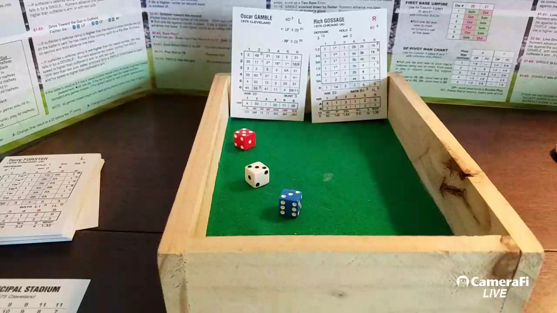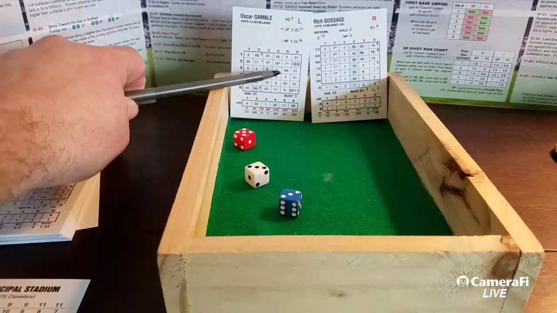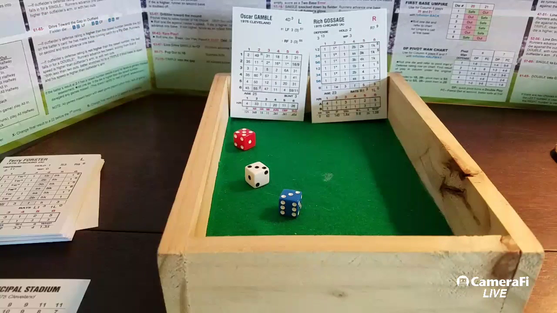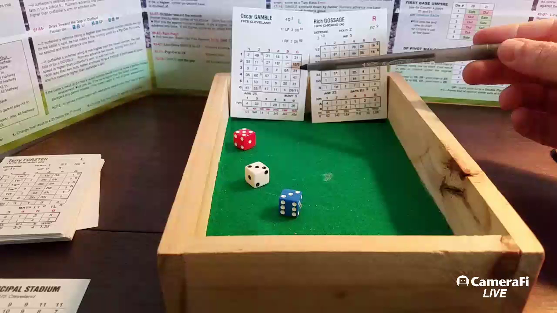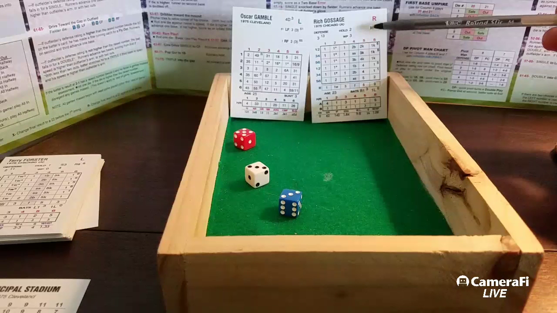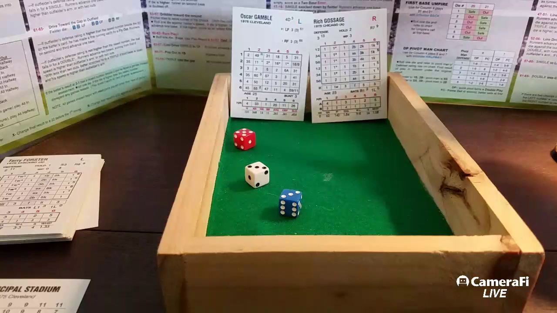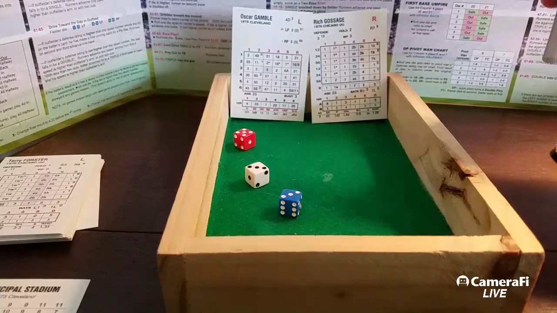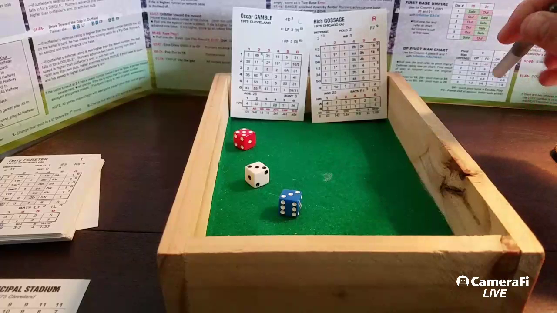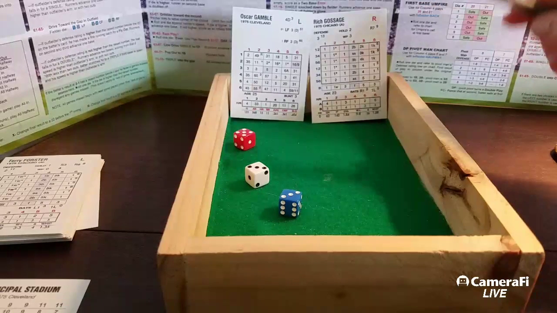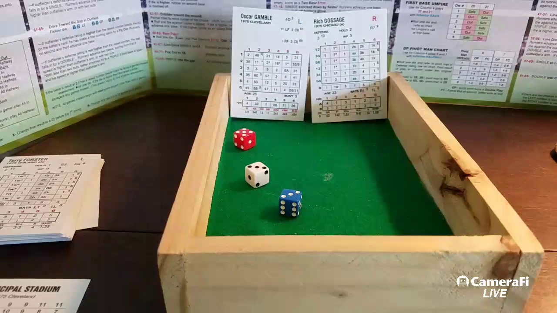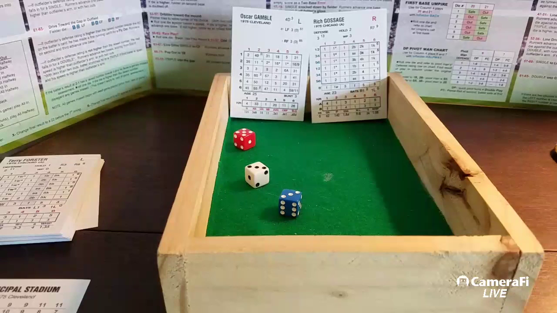Walk. 5-3 is a 6A, and that A could come into play if he reaches base. So 5 is a 5 against the 3. Column 5 is a walk. Now, let's see here. There's no raised number. It's just a letter. So walk. And that will put us at first. And we'll see what that A on the card says.